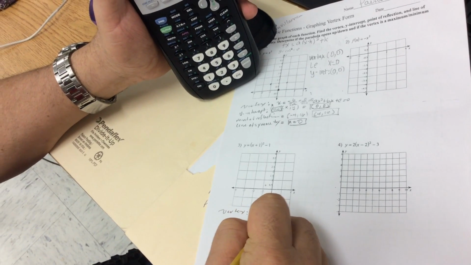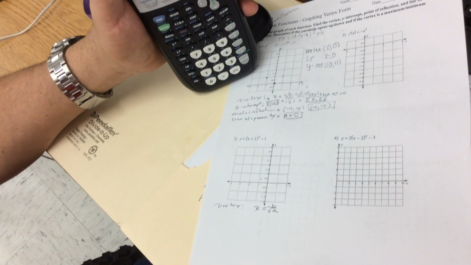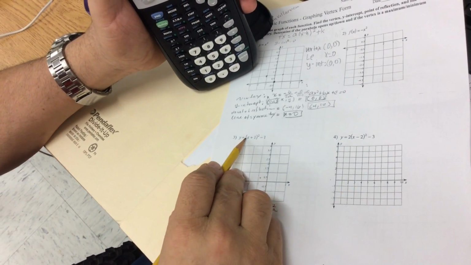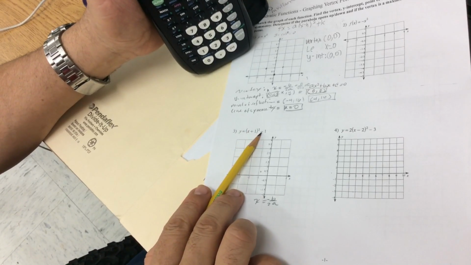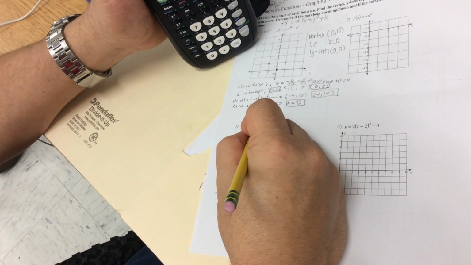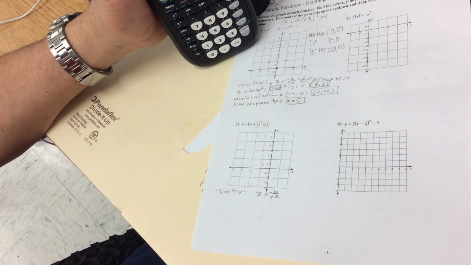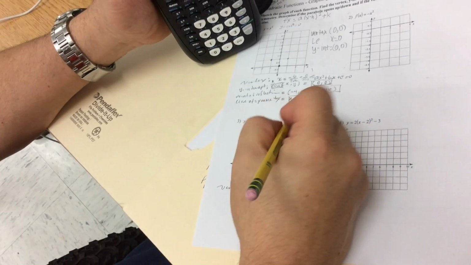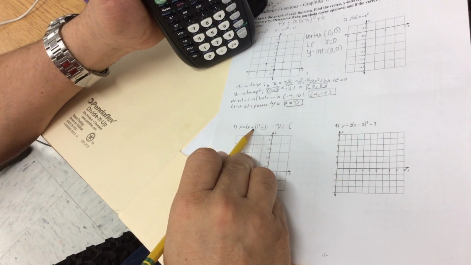x equals negative b over 2a. Okay? This one's already solved for you. These two numbers are basically your vertex. That's what it means. So my vertex, my x is the opposite of whatever that is.